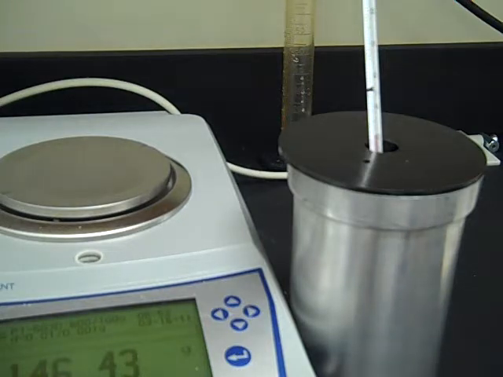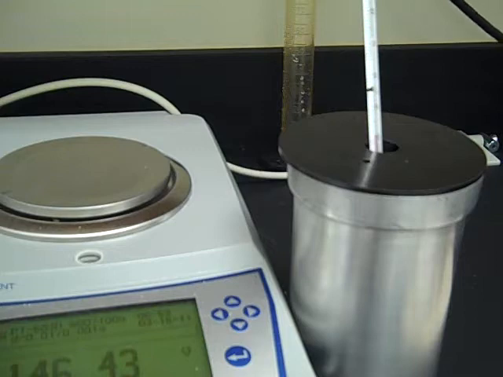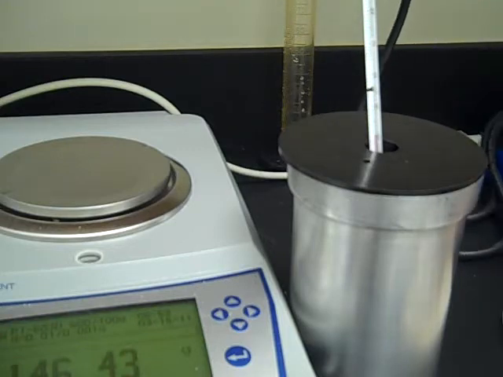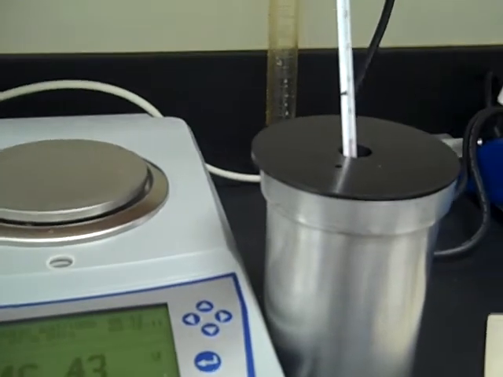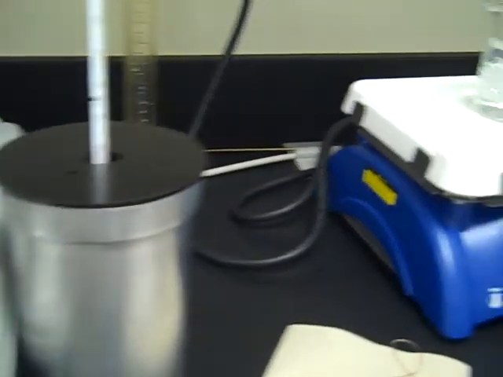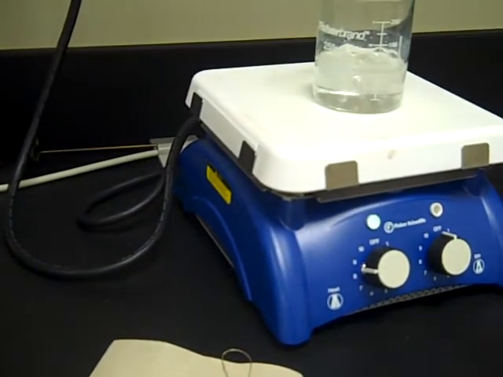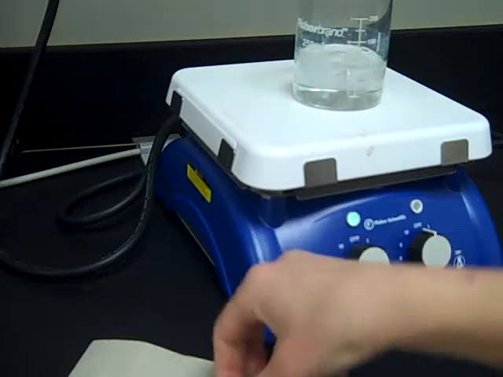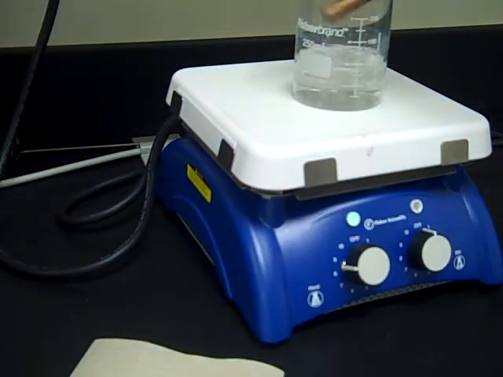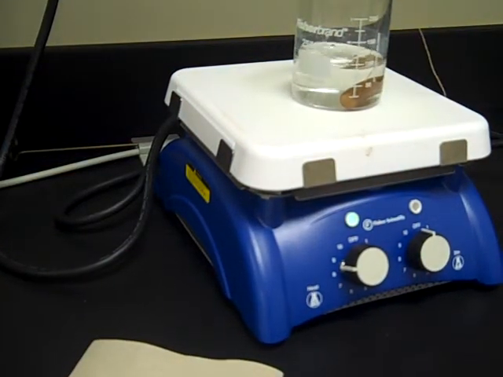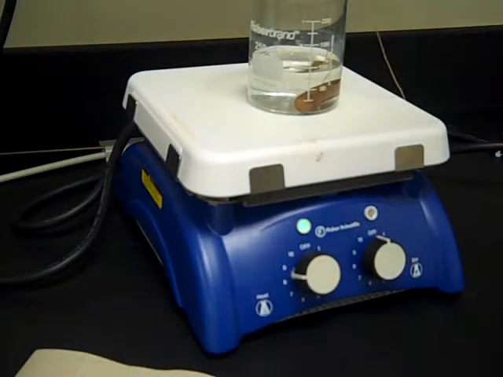Now we can transfer the metal to the hot boiling water bath. It stays for a couple of minutes, and we're also going to measure the temperature of this boiling water bath.